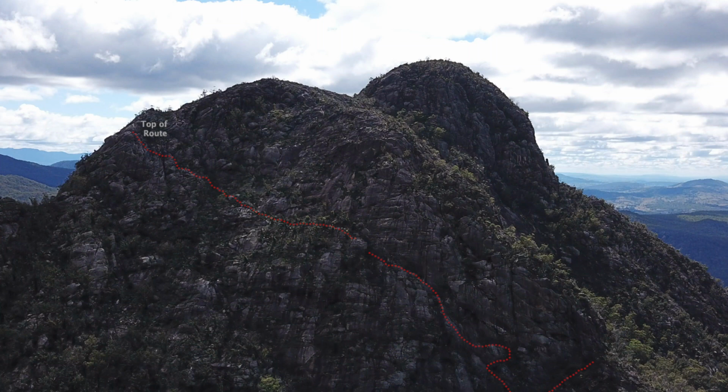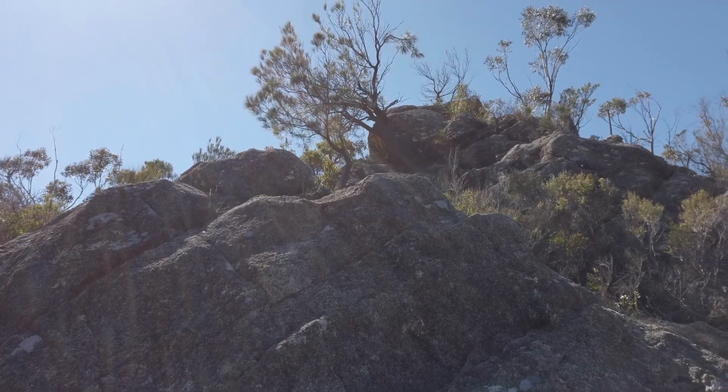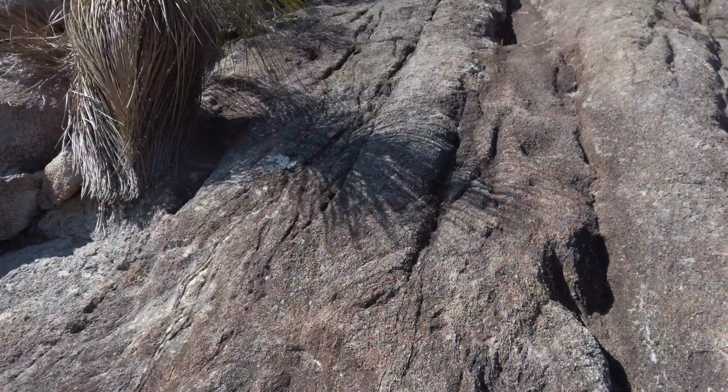It's only a short ascent now to the shoulder section. The way leads up along a series of rocky steps and ramps.